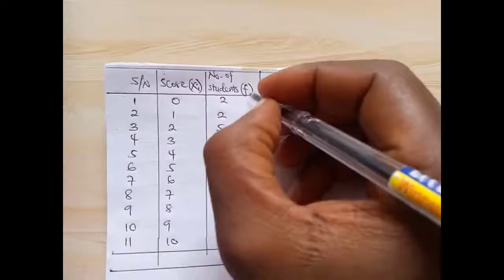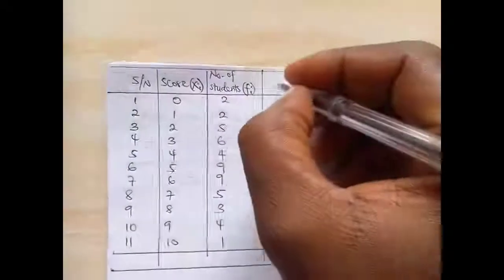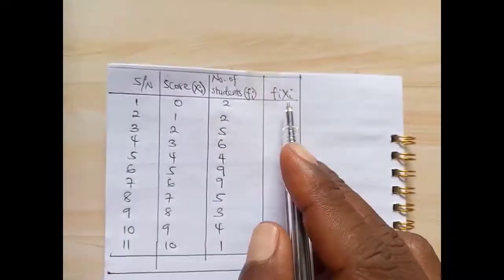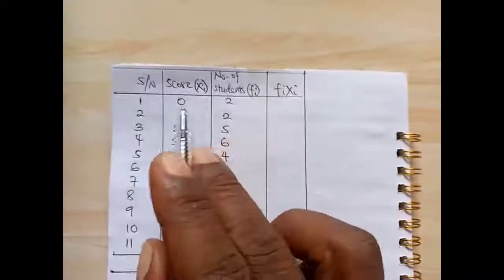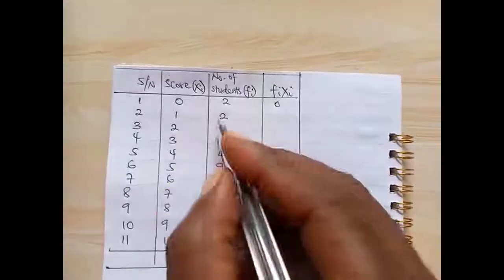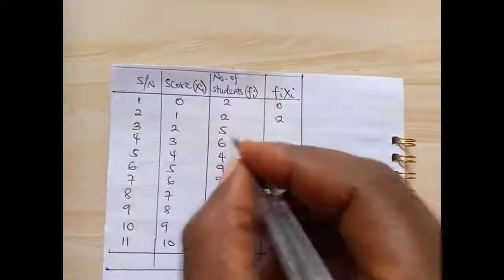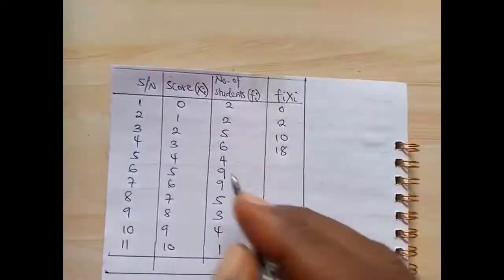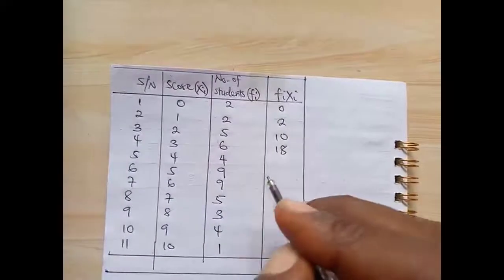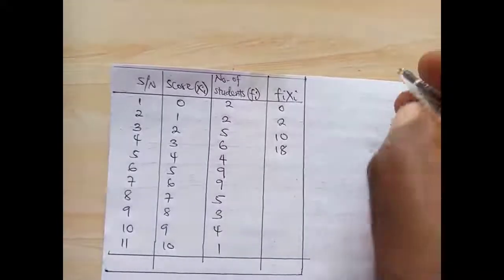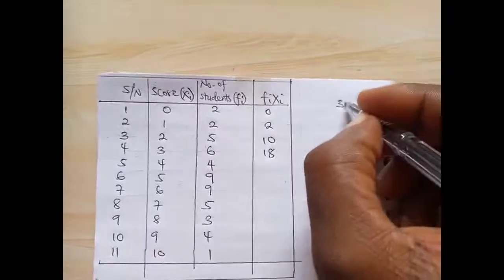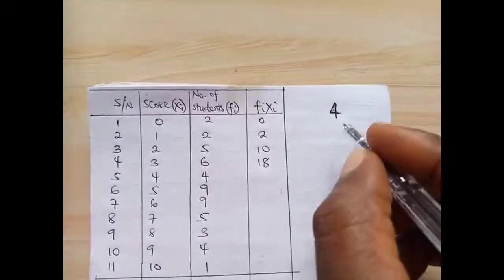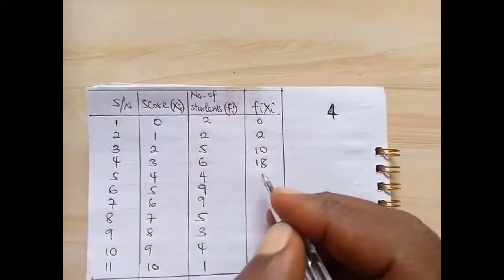So the next thing we now need to do is to create the next table, which is f and x. So this times this is 0, 2 times 1 is 2, 2 times 5 is 10, 3 times 6 is 18. Remember, in the course of this, mutilation is not allowed. What I mean by mutilation is if you write 3 and you are correcting it to, let's say, 4, and you're doing so, this is not your table. We need to be very neat.